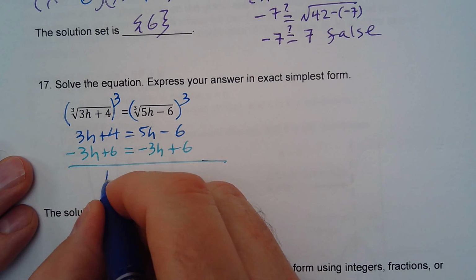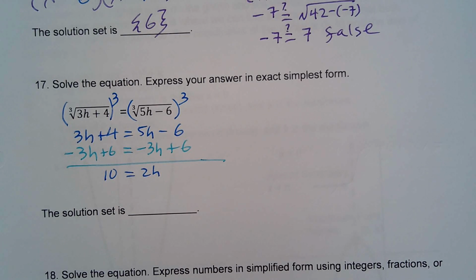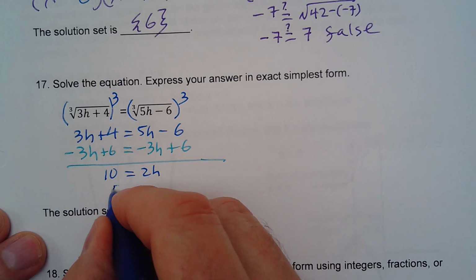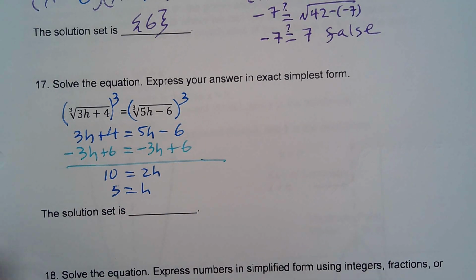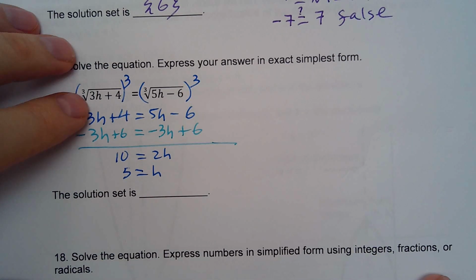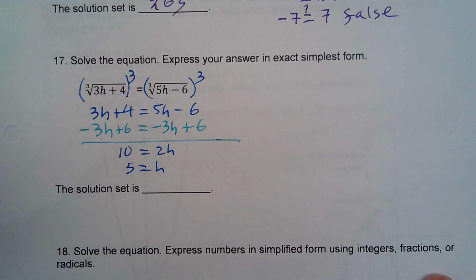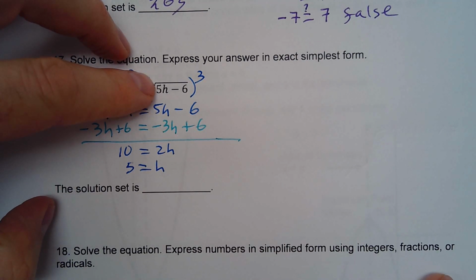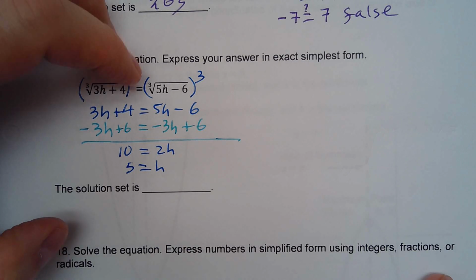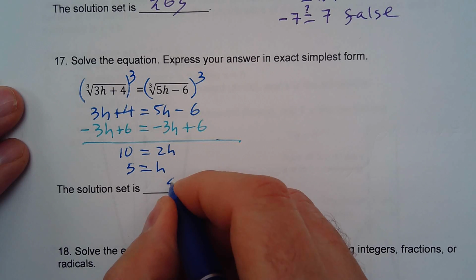That gives us 10 equals 2h. And then divide both sides by 2, so h equals 5. And we shouldn't have to do the check here, but we can because it's an odd root. 3 times 5 is 15 plus 4 is 19, so that's the cube root of 19. 5 times 5 is 25 minus 6 is also 19, so that other side is also the cube root of 19.